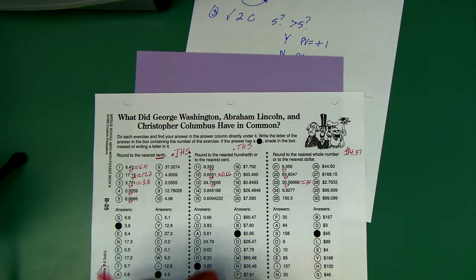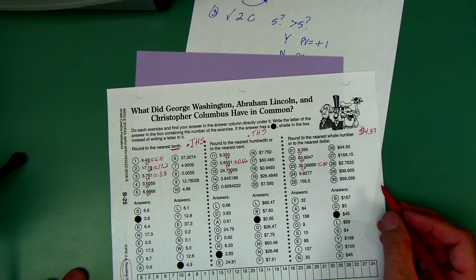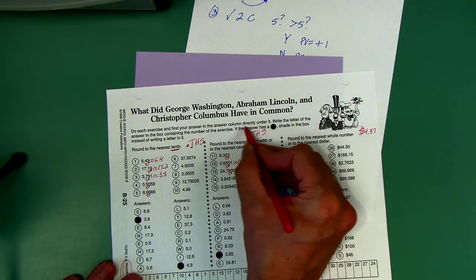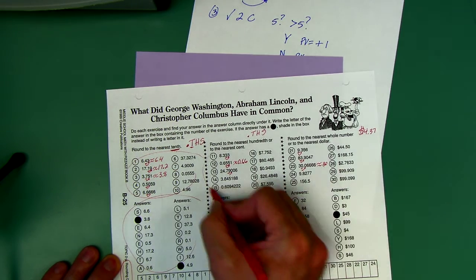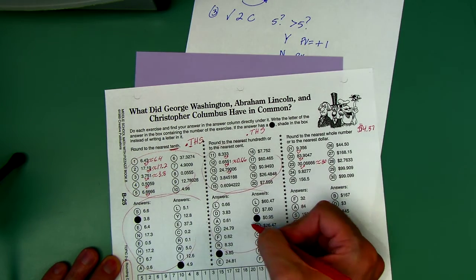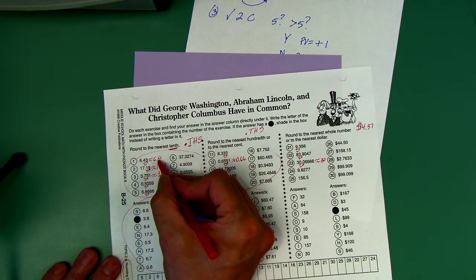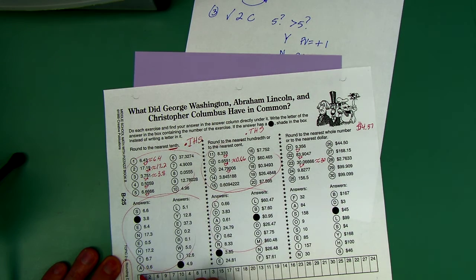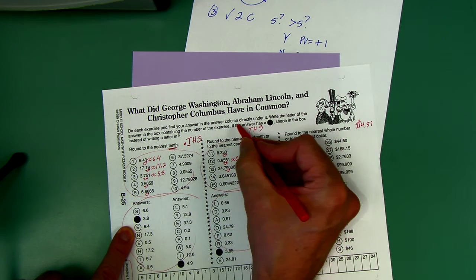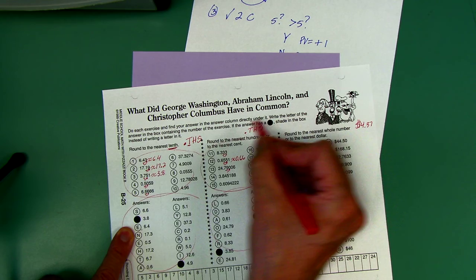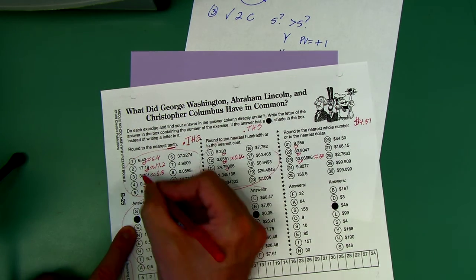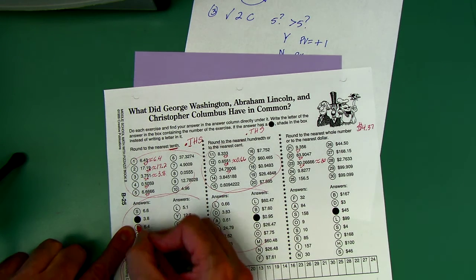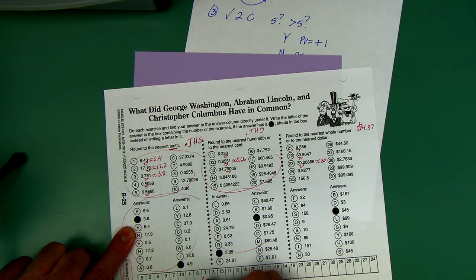All right? So what do you do after you find your answer? You go down and find your answer, and directly under it, all of these answers are going to be here. So don't look over here for these answers, right? So 6 and 4 tenths, I go down and find it. There it is. There's an E next to it, okay? And then I write the letter of the answer in the box containing the number of the exercise. So there's an E, and that was number 1. I'm going to go find number 1 and put an E.